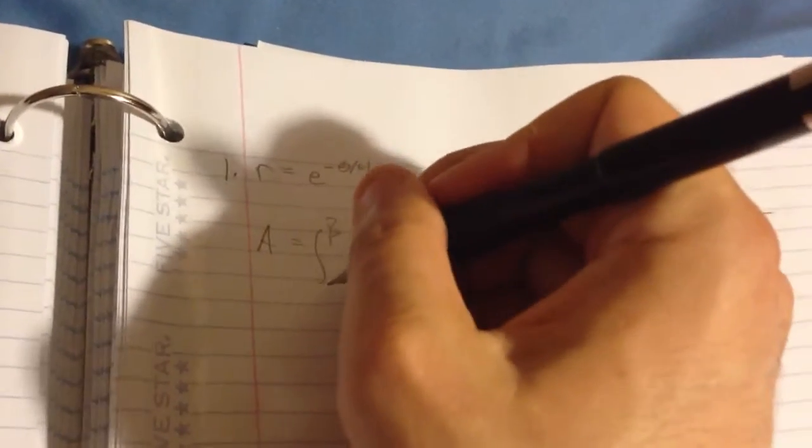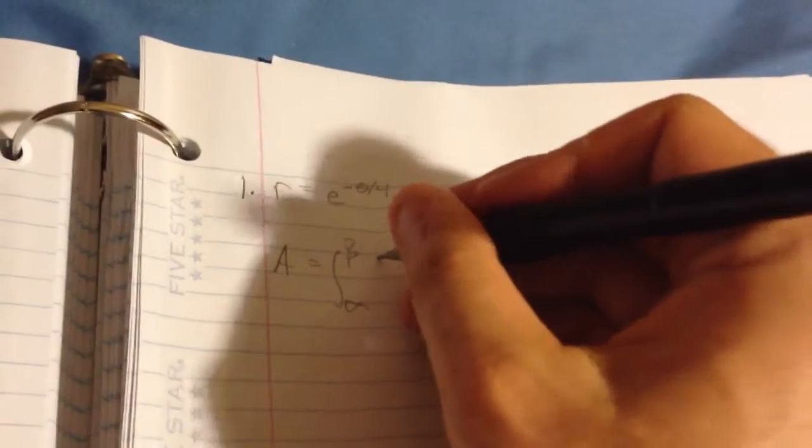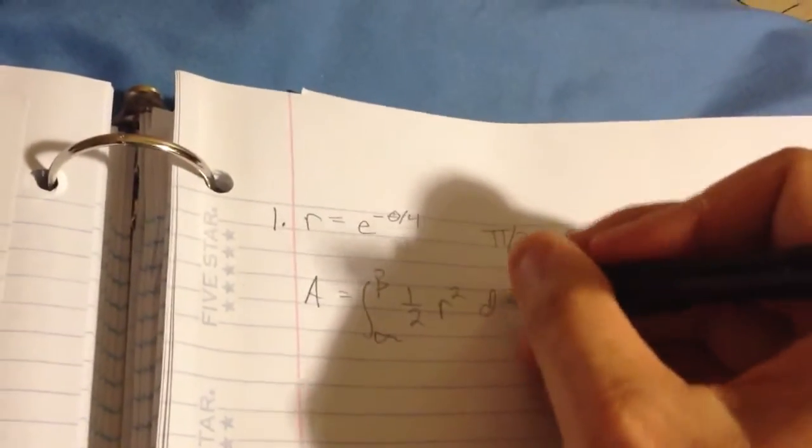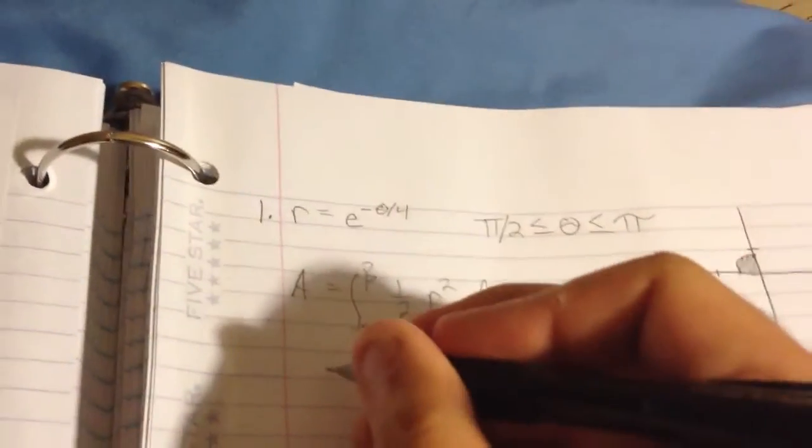Alright, so the first thing we're going to do now is set up our integral that we're going to be using, which is A equals the integral from alpha to beta of 1/2 r squared d theta.